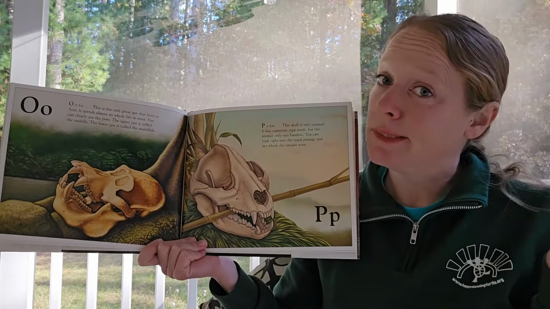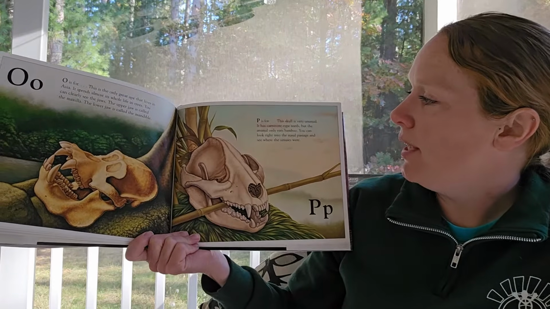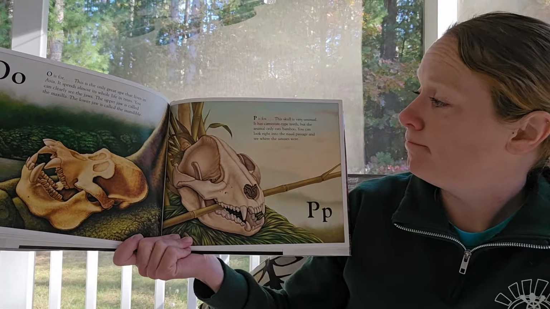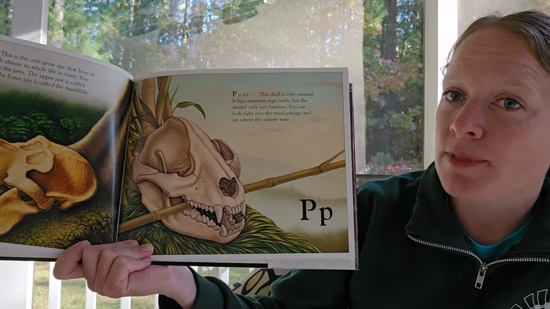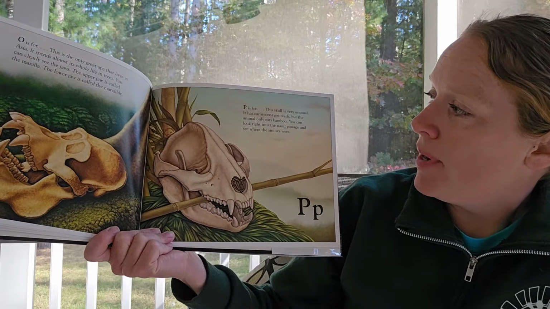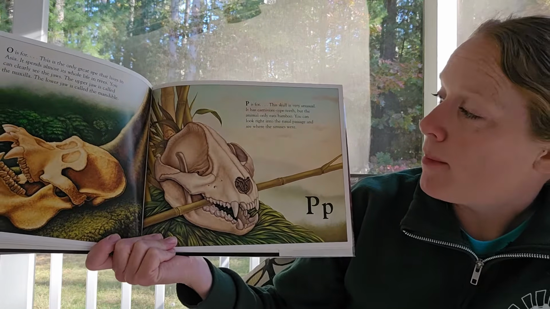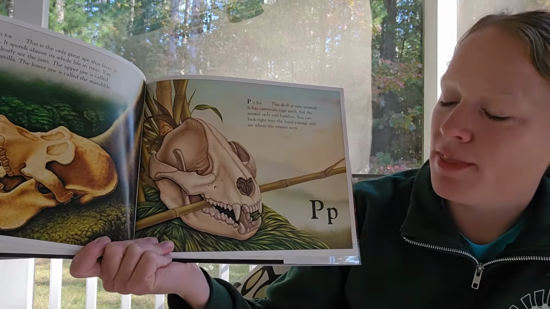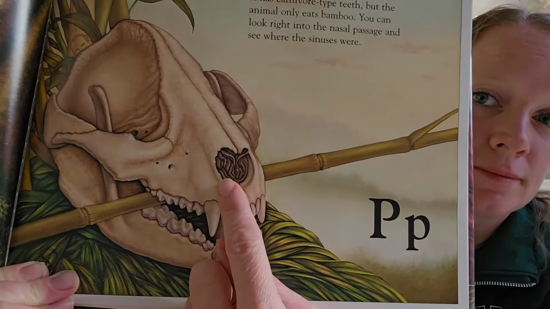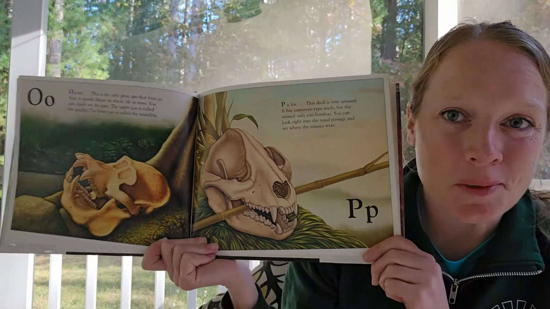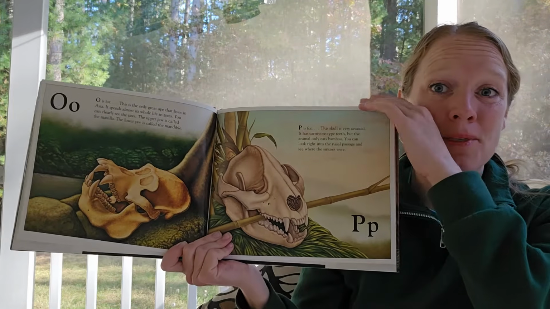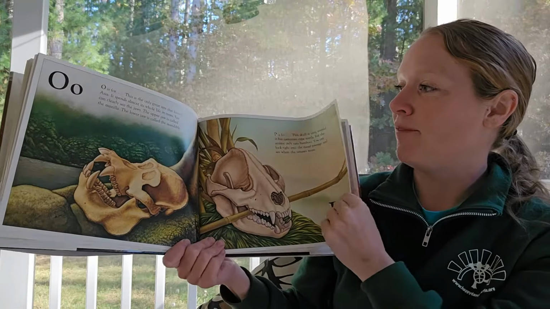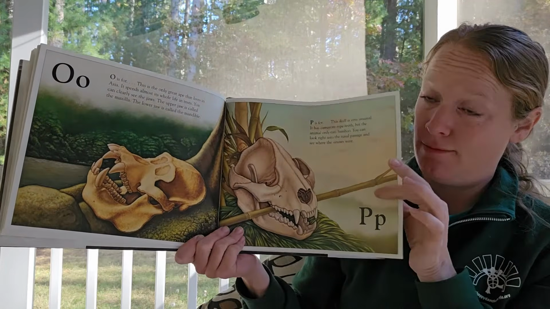P is for, this skull is very unusual. It has carnivore type teeth, but the animal only eats bamboo. You can look right into the nasal passage and see where the sinuses are. What animal only eats bamboo that starts with a P? If you were just at bear class, you know this one.